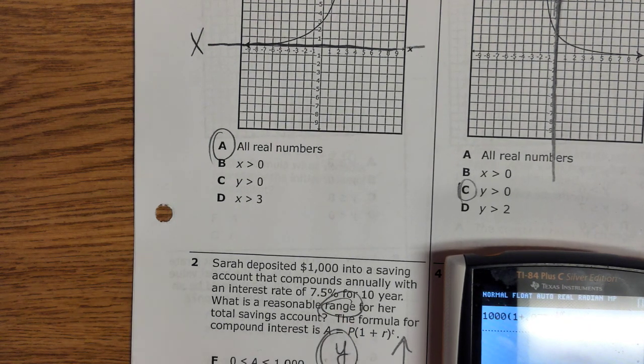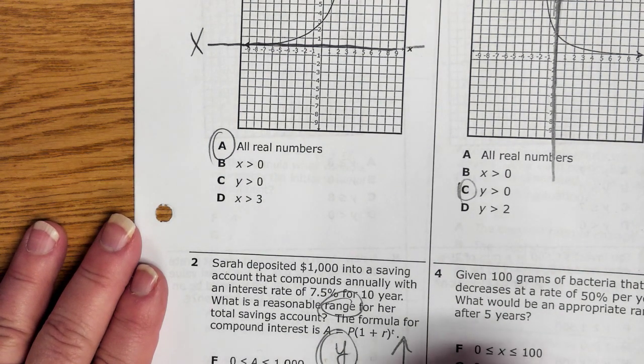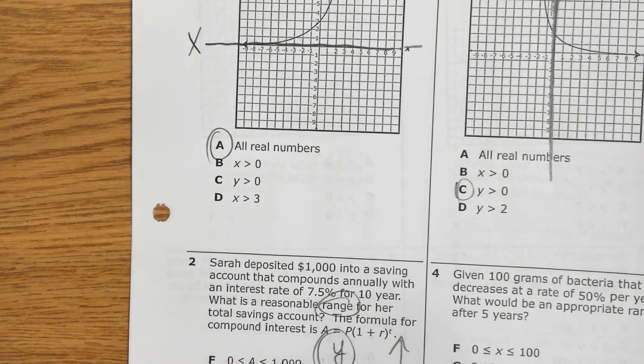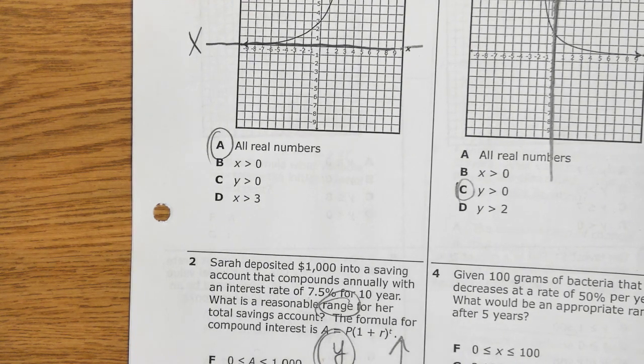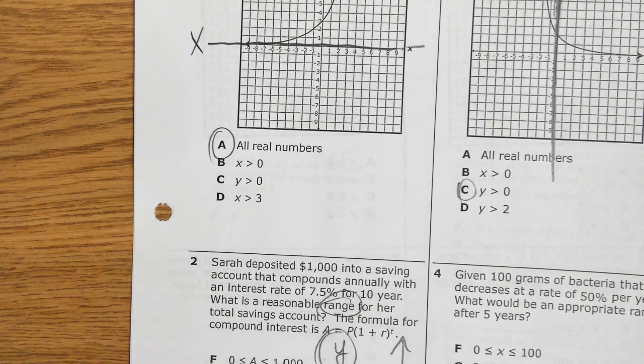And I get this number, 2061. Okay? So I know that in 10 years, it's going to go up to 2061. Now, calculations are probably off a little bit here, all right? But it's not going to get bigger than that in 10 years. So which one of these is going to be your answer? G. It can be between these two numbers. Does that help you out and make sense?